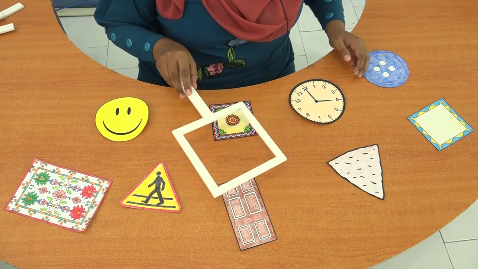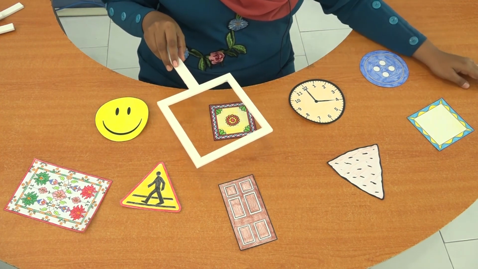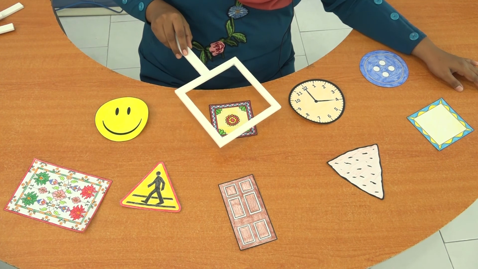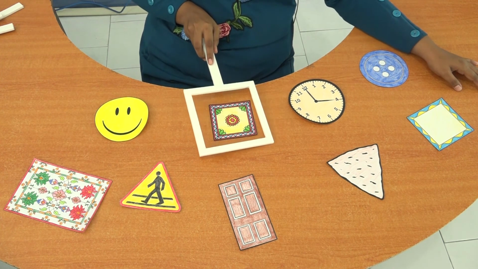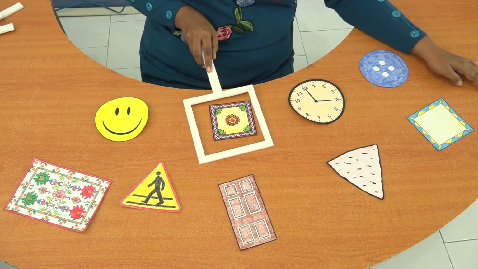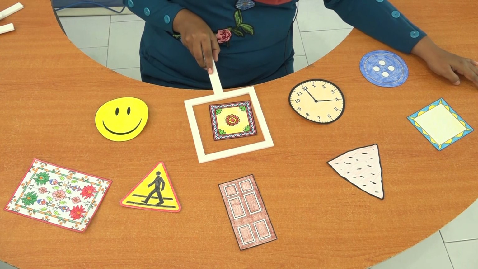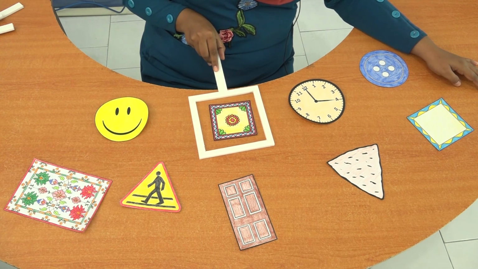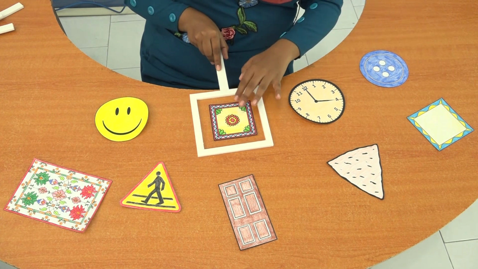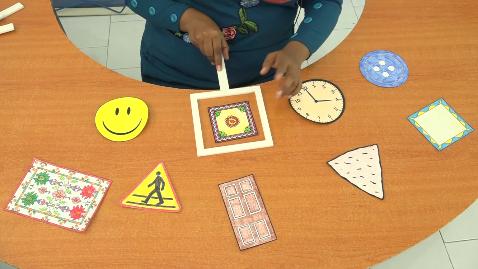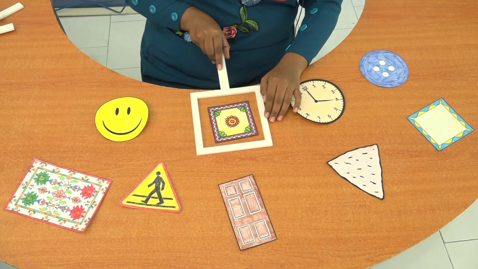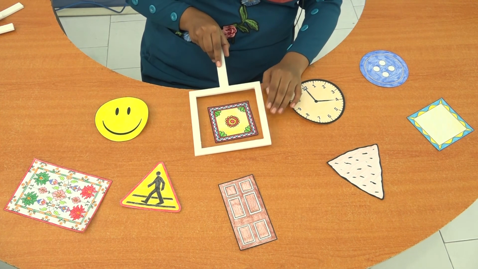This time we have a square detector. There, it has detected already. What is it? It's a photo frame. Very good. The photo frame is square shaped.